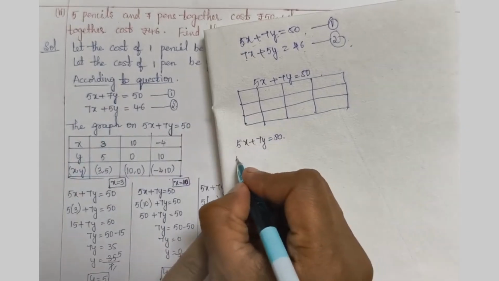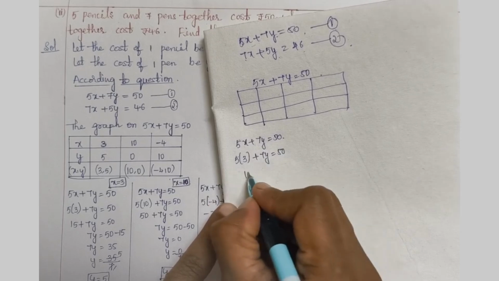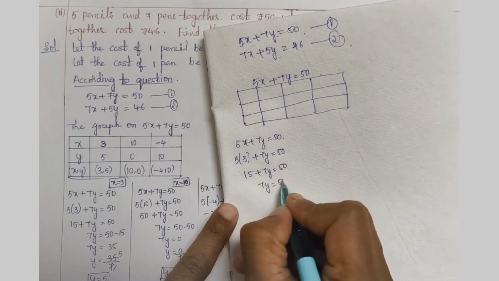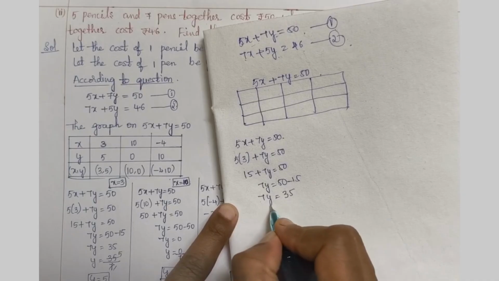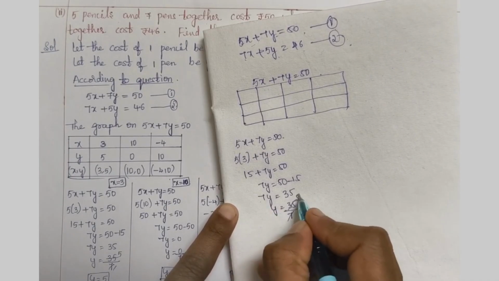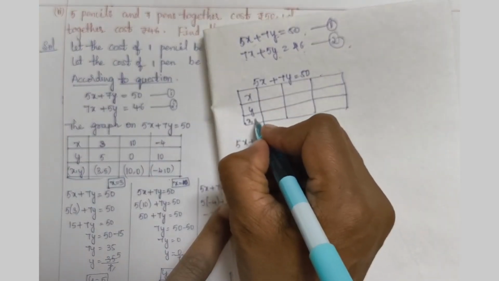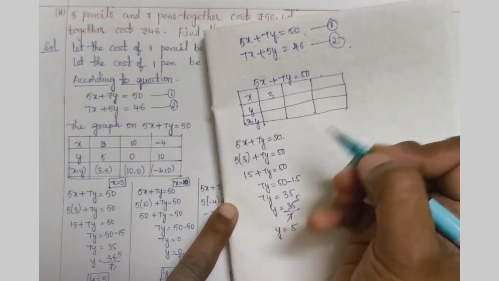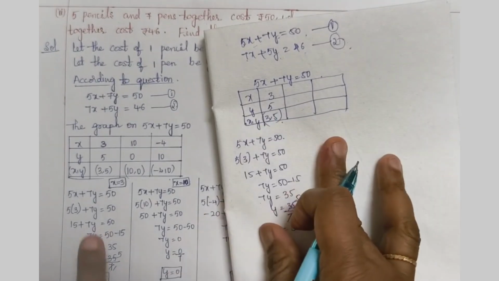I am taking the x value as 3. 5 into 3 plus 7y is equal to 50. 5 threes are 15, plus 7y is equal to 50. Taking 15 to the other side, 7y is equal to 50 minus 15, which is 35. So y is equal to 35 divided by 7, which is 5. So x value 3 gives the y answer 5. So 3, 5 is the first answer.